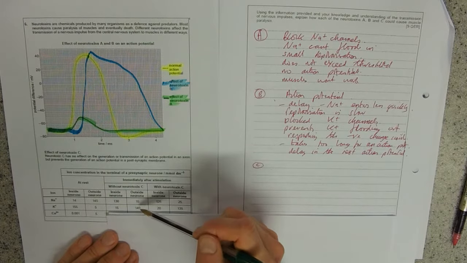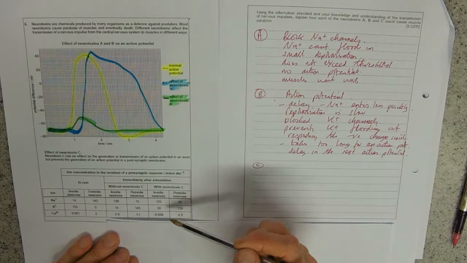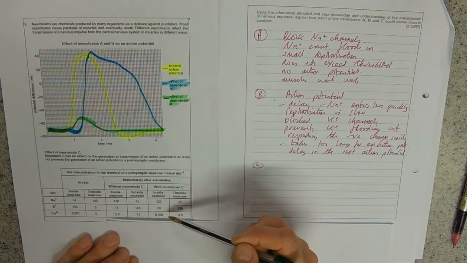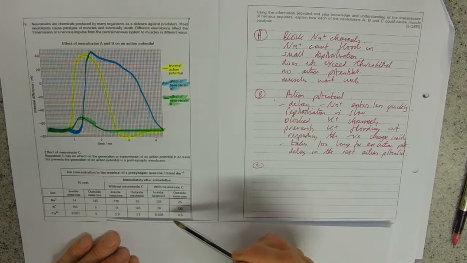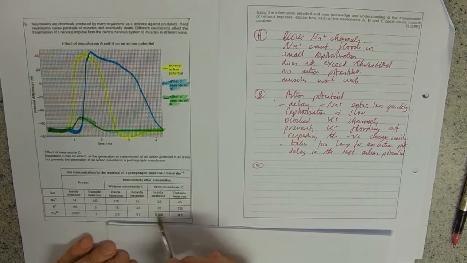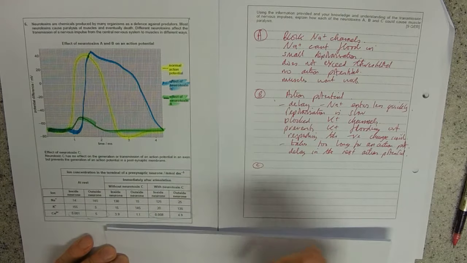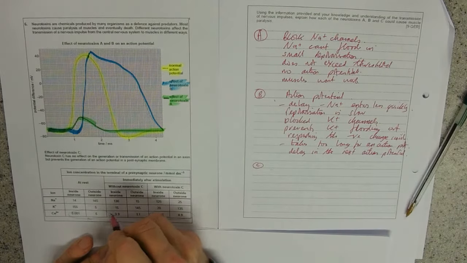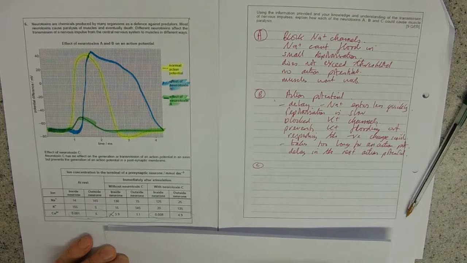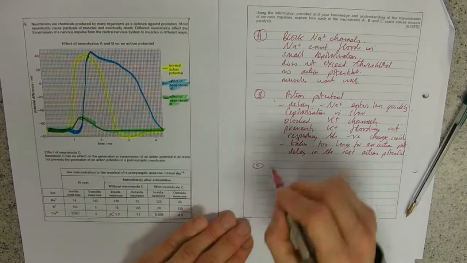Is there a problem with our potassium? No, there isn't. Those numbers look roughly the same. Is there a problem with our calcium? Yes. Those numbers look different to each other. In fact, those numbers look very similar to our original numbers. And so this situation hasn't happened at all. So that's the problem that we're hoping that you're going to come up with.